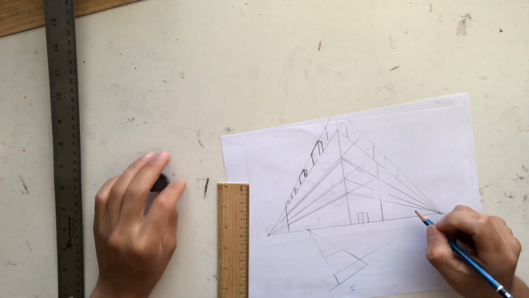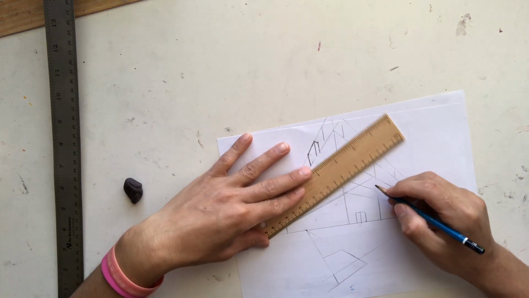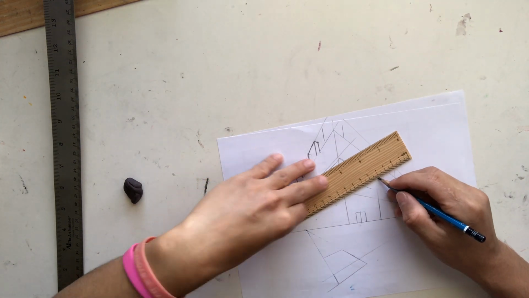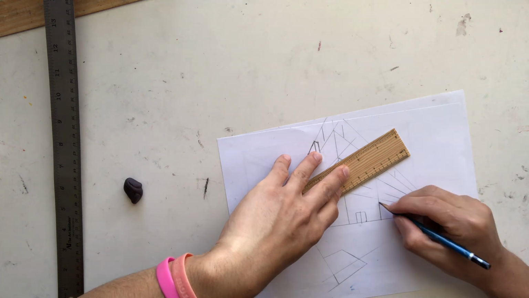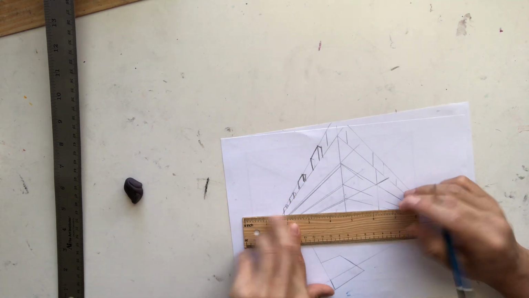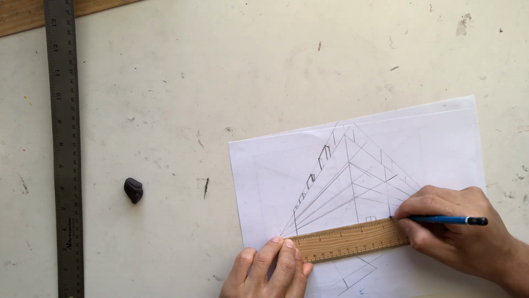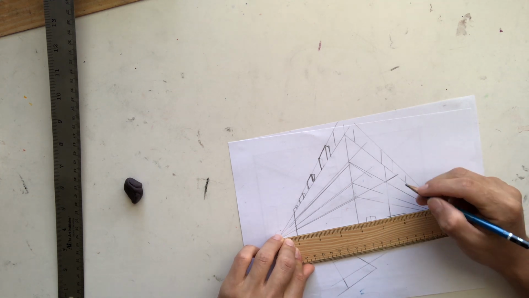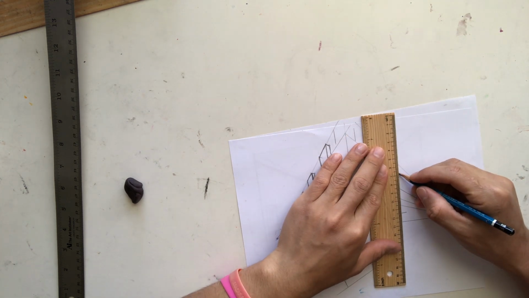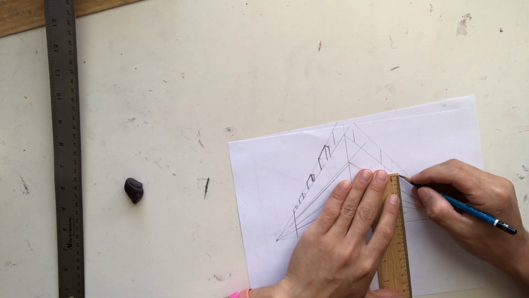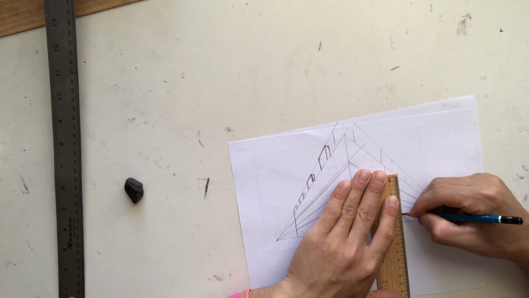Maybe it's just popping out this way. There you go. And then there needs to be the perspective point there. So always your vertical is going to be the same direction.